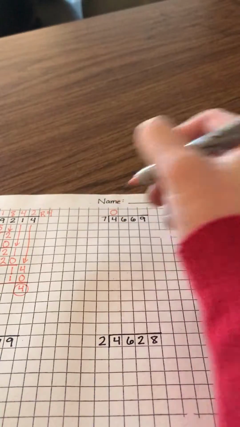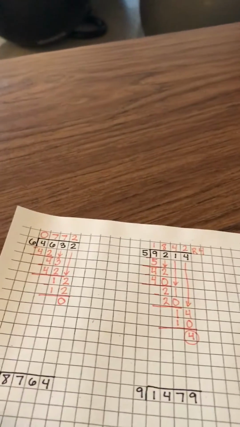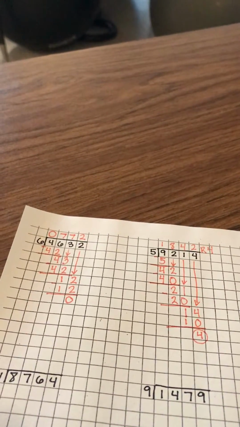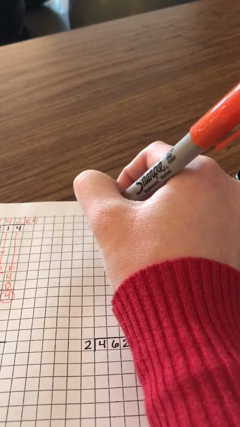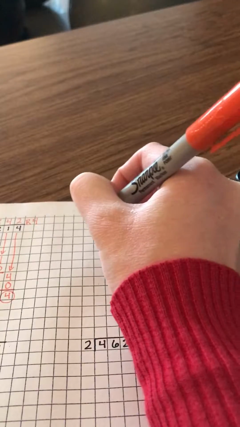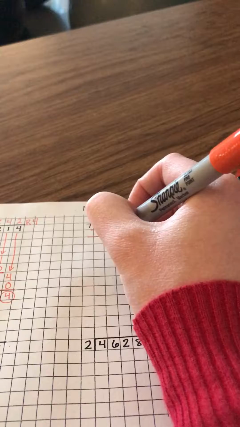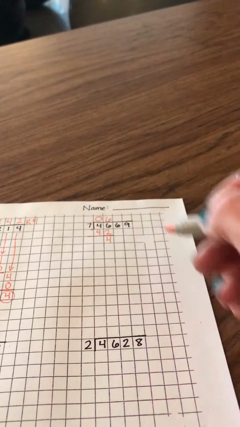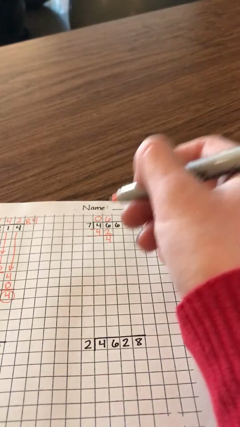7 goes into 4, 0 times. 7 goes into 46. Well, I can actually look back over here and know that I used 6 times 7 for that fact. So this time I can use 7 times 6. 42. Subtracting. 6 minus 2 is 4. 4 minus 4 is 0. 4 is smaller than 7. I'm good to go on.